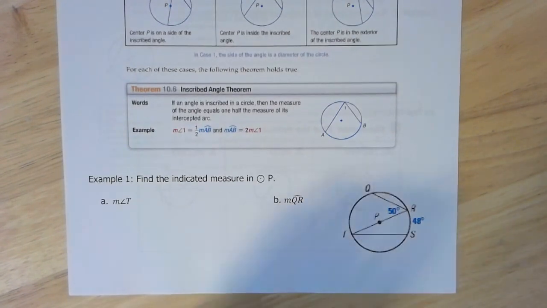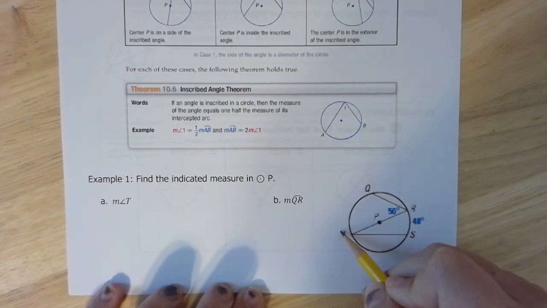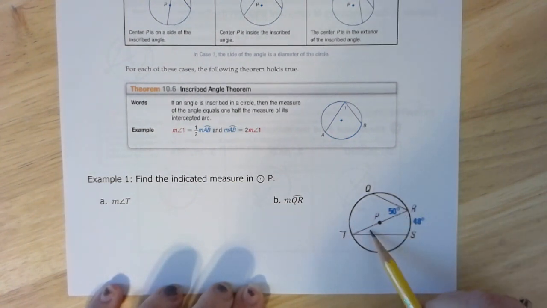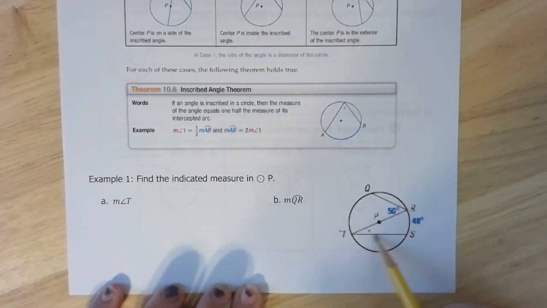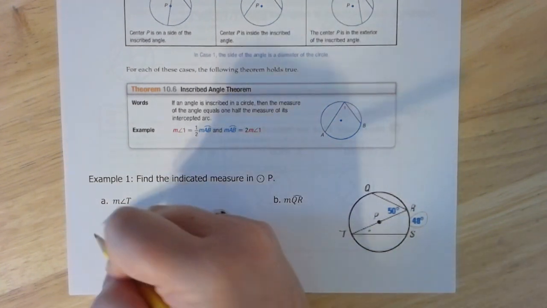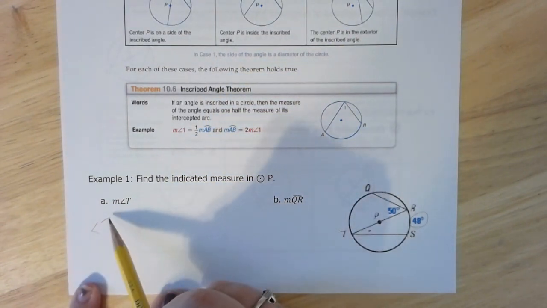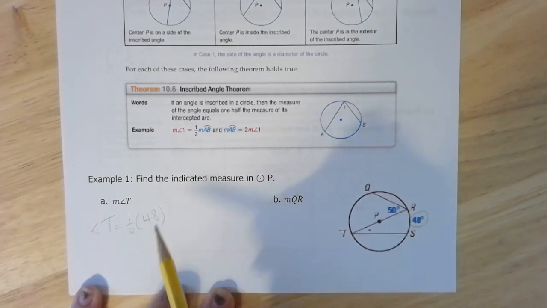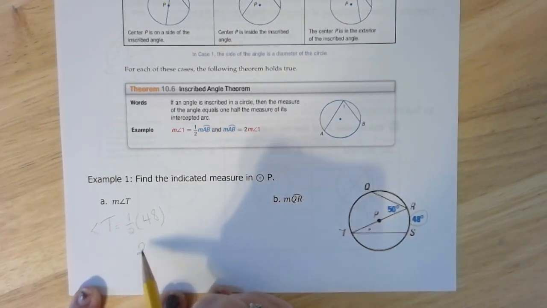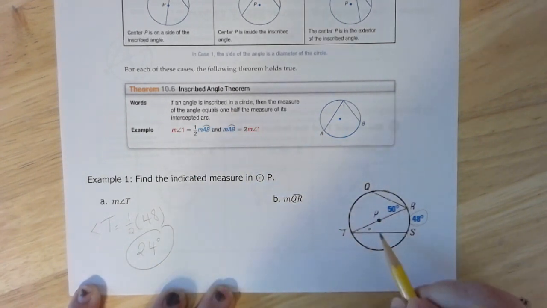All right, let's look at example 1 together. It says find the indicated measure of circle P. We are looking for the measure of angle T. Okay, angle T is right here. That's an inscribed angle, so you have to find the arc that goes with it. The arc that goes with it is this 48. So the formula is angle T equals half of 48. Half of 48 is 24 degrees.